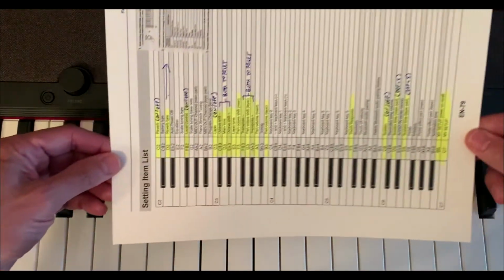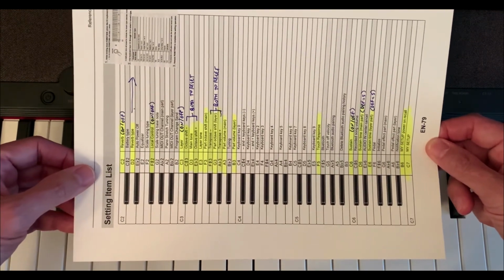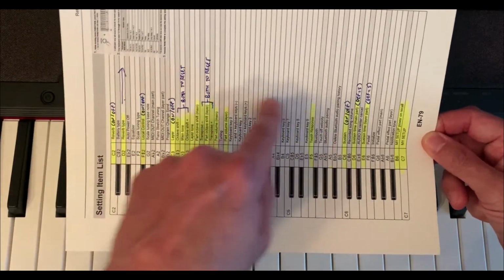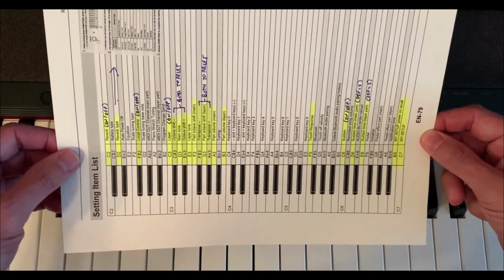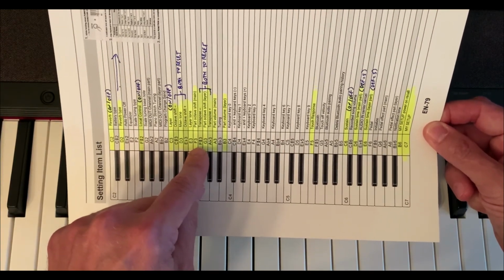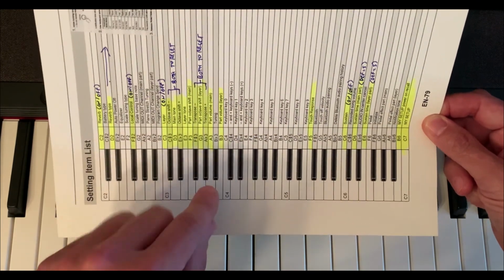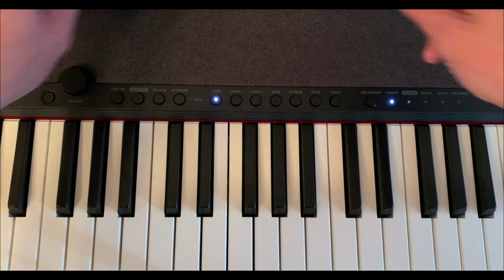And then this is basically the setting item list. So this is everything that the keyboard can do when you're pressing the function button with the different key combinations. And I've got some notes on here, as you can see. So just as a quick example, if I want to transpose the keyboard up or down, I use the A flat key to go up and the G flat key to go down. And I can press them both together to reset back to where the default tuning is.